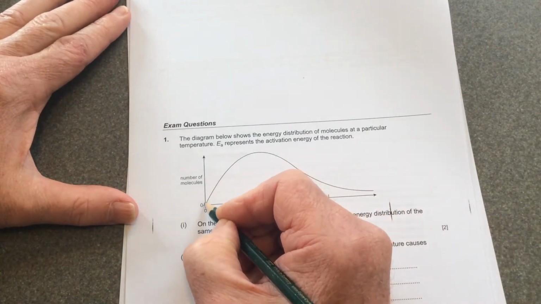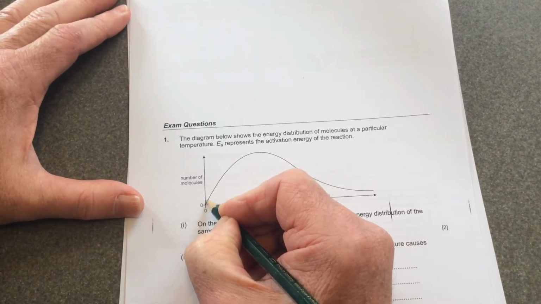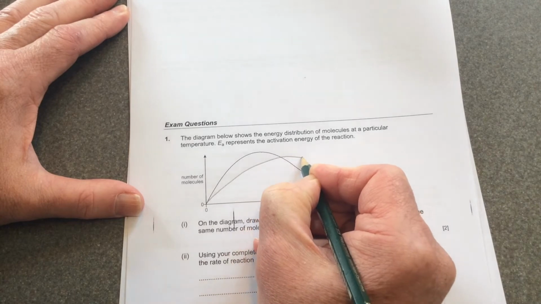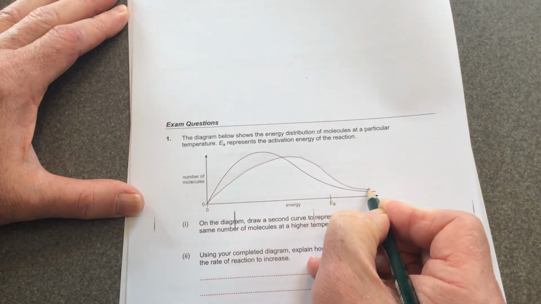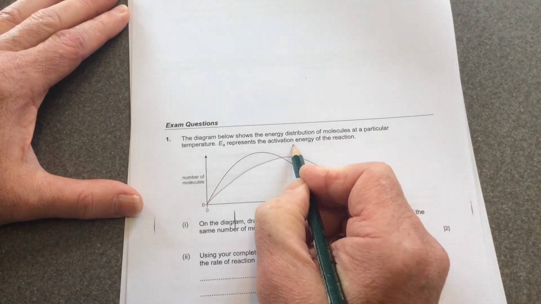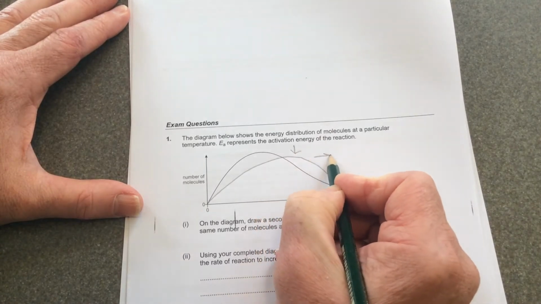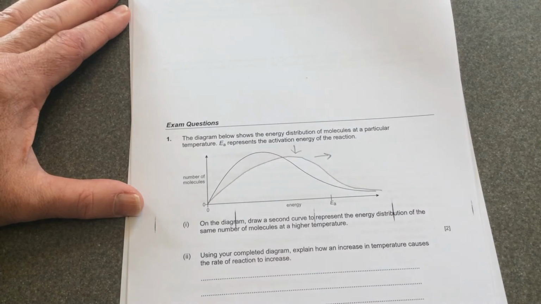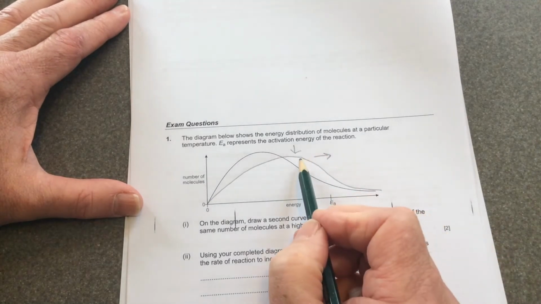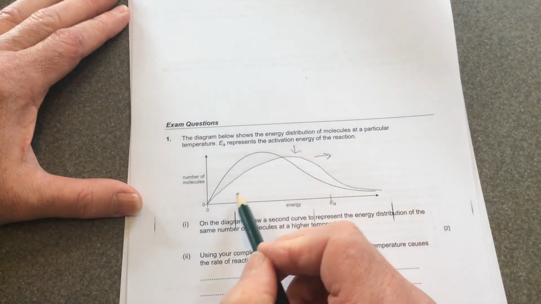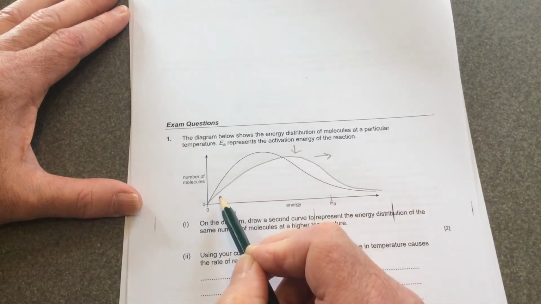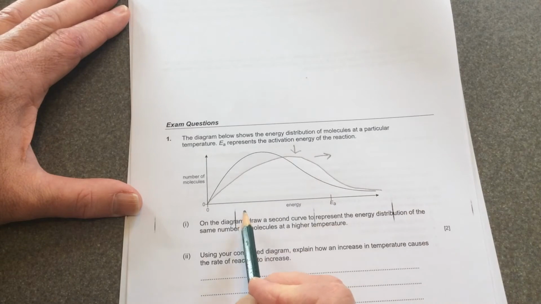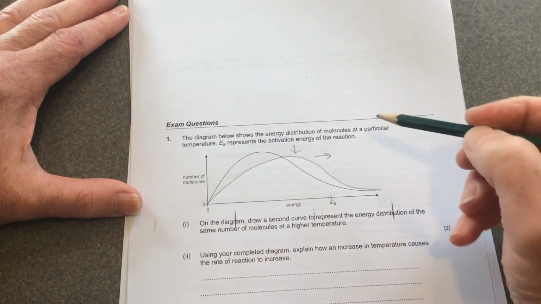But because the area has to remain the same, I'm looking for a curve with a peak which is lower and in that direction. It may not be the best drawn curve, but it's fulfilling the criteria that the examiners are looking for. It's kind of the same area, but the peak, the maximum, has been moved to the right and is lower.